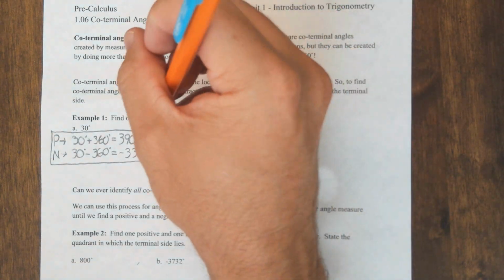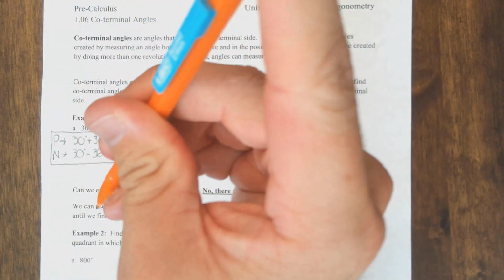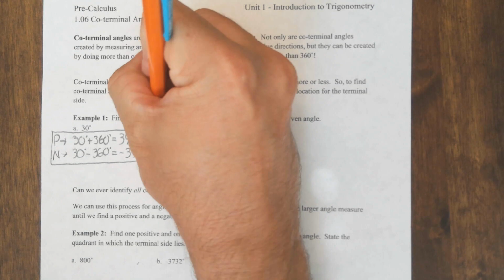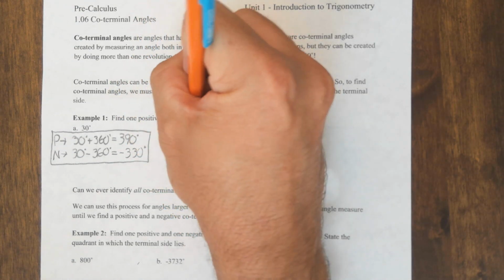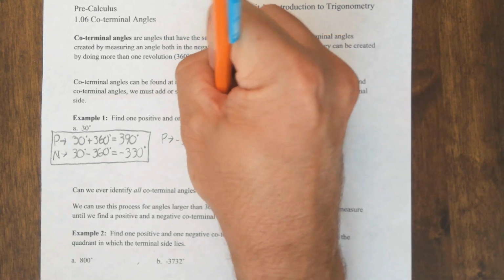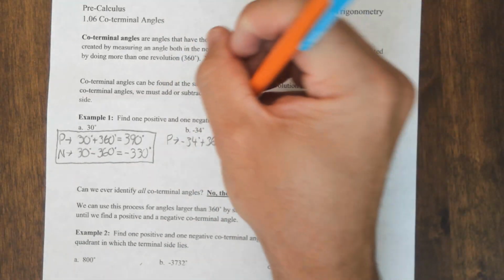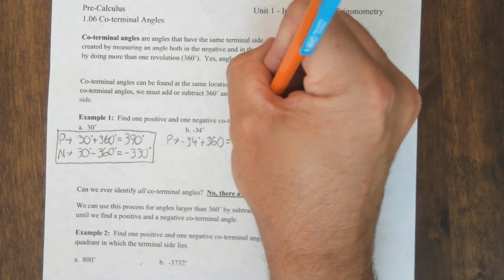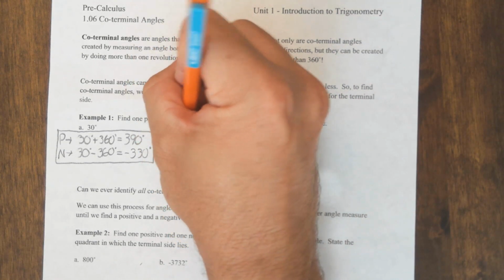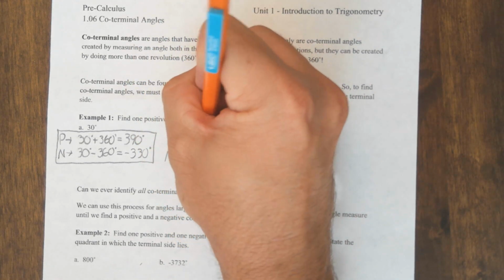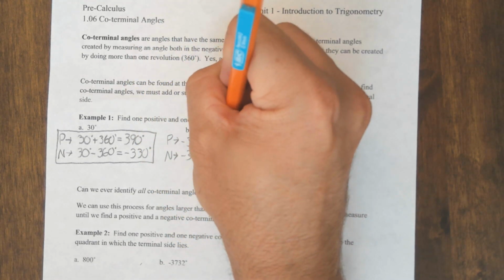This time we're starting off with a negative angle. So let's do our positive. We're going to take that negative 34 degrees and add 360 to it. When I do, I get 326 degrees. For my negative, I'm going to take that negative 34 degrees and subtract 360.